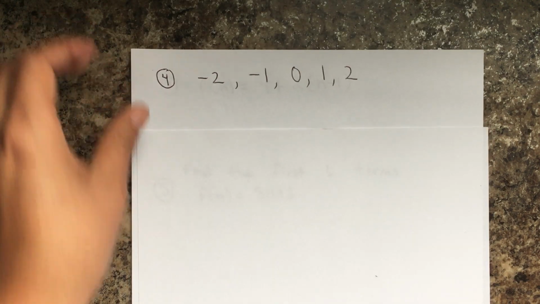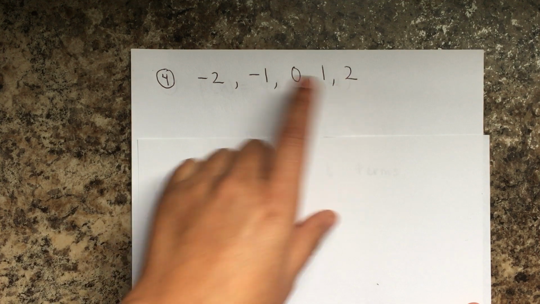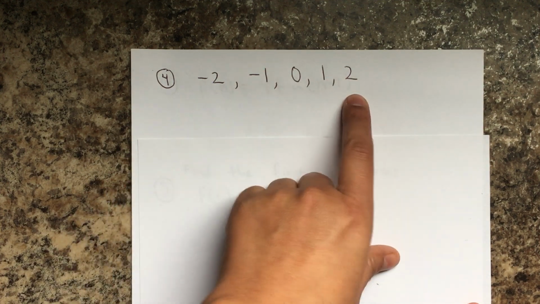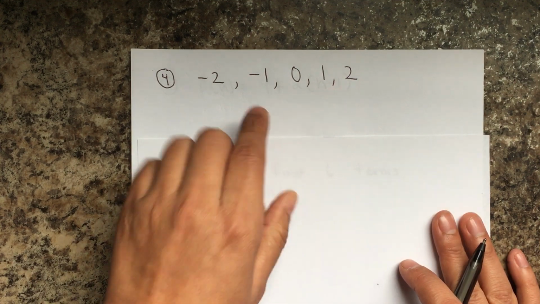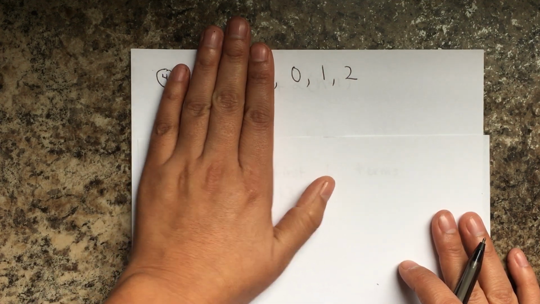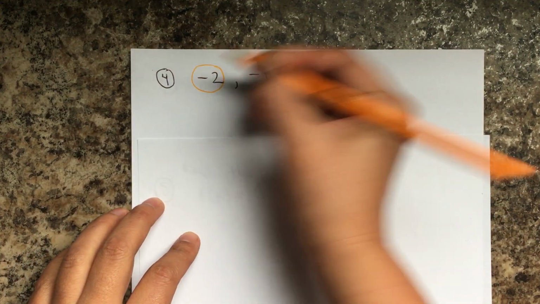another one. And so you have -2, -1, 0, 1, 2. And so this is a little confusing because you have negative numbers and positive numbers. When you have something like that, analyze first the positive part and see what's going on. We already know that the initial point is just the first one, right?